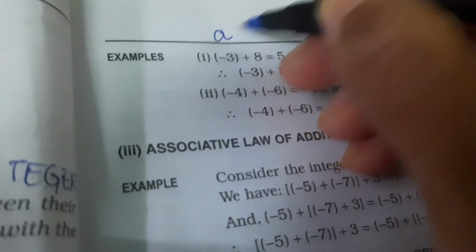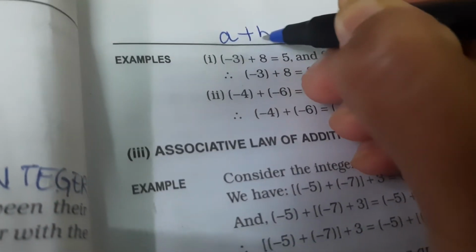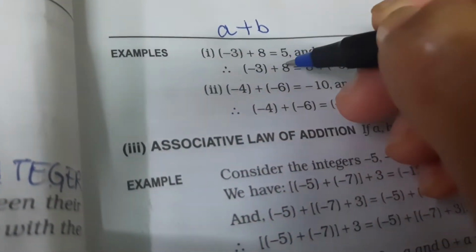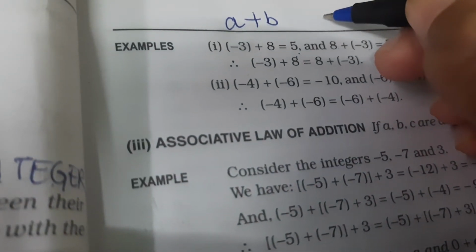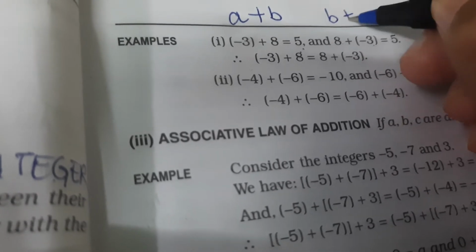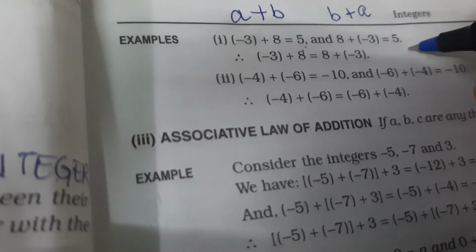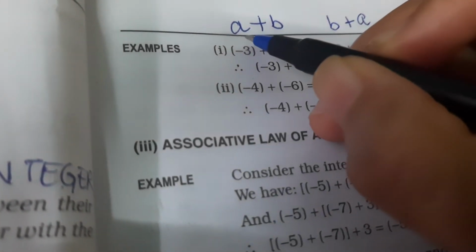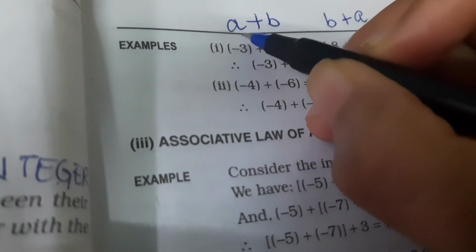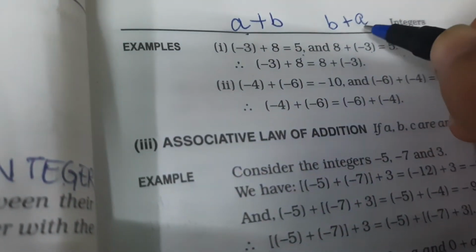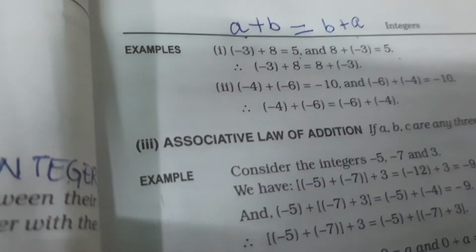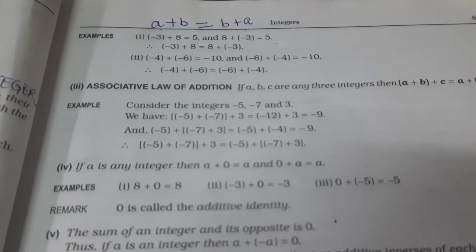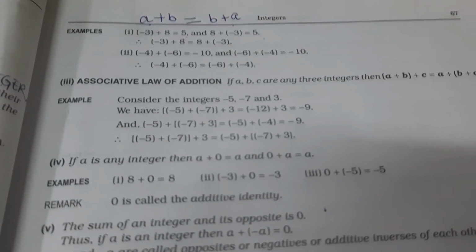Once again, this is your a. Here a plus b, the answer for a plus b is equal to 5, and here they have written b first, then they have written a. So b plus a is equal to 5 again. So what is the conclusion? That whether you write the first integer here or you change the place of the integer, the answer will remain the same. Right, girls? Now let's see the next property, that is associative law of addition.